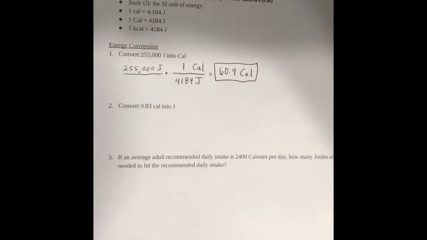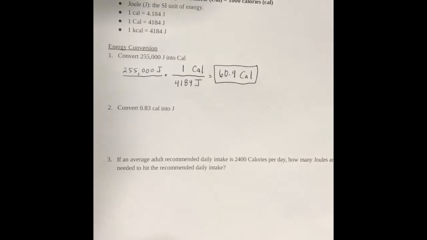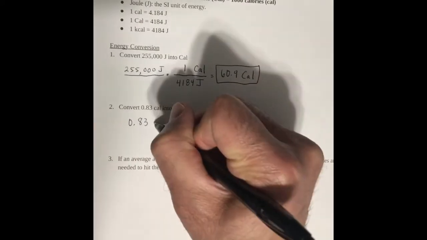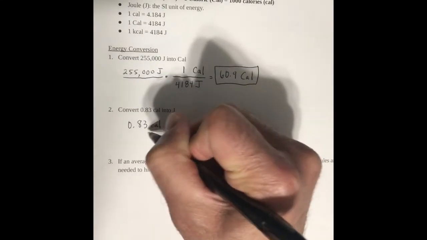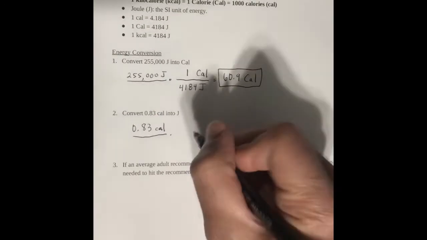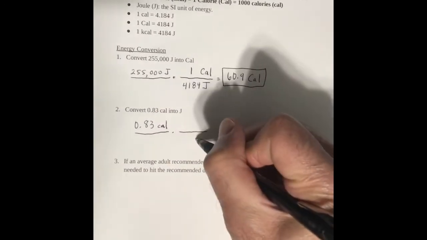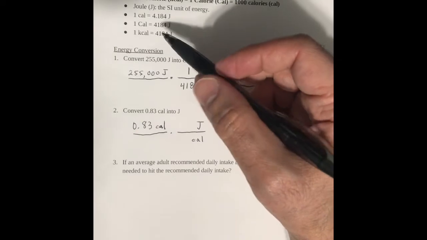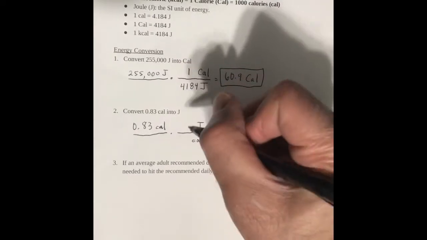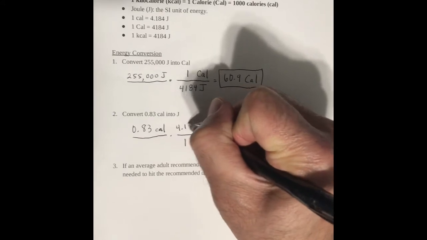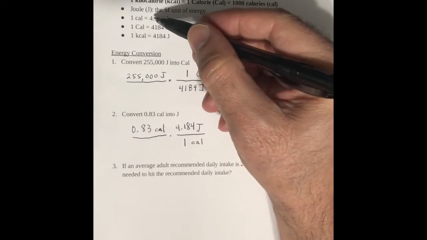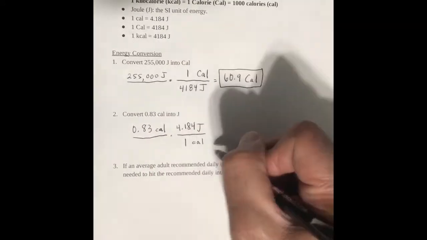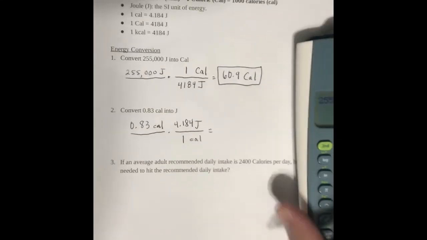Same type of idea. We're converting 0.83 little c calories into joules, so we start with what they give us: 0.83 little c calories. And we're converting that into joules. Little c calories on the top, little c calories on the bottom. It's joules. Go and look up here. Little c calories to joules is 1 little c calorie for 4.184. Make sure you watch because one of them has a decimal and one doesn't in the conversions with a capital calorie and the lowercase calorie. So calories cancel, we're in joules, which is what we want. We just do the math.